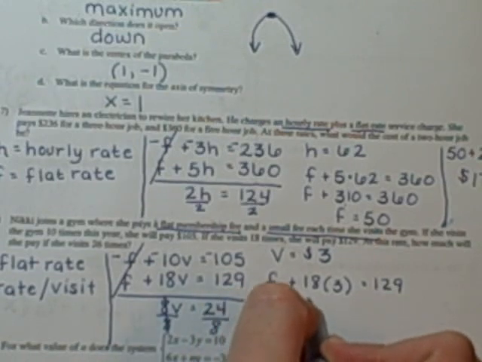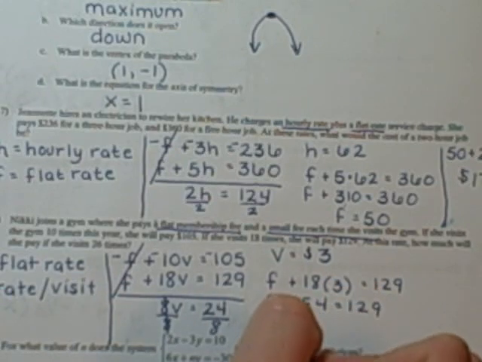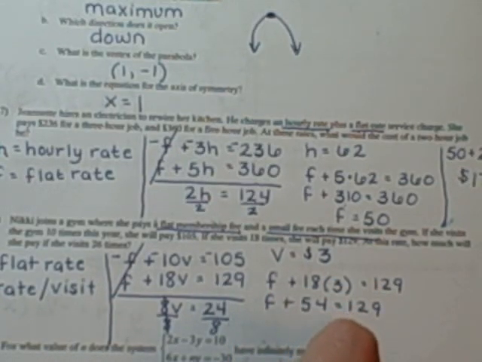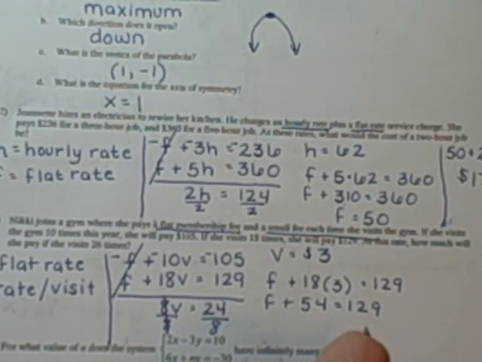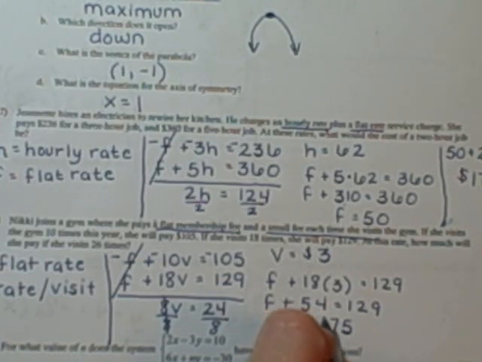So F plus 54 equals 129. Subtract that 54 from each side. And that comes out to, oops, sorry about that. That comes out to $75. So my flat rate is $75.